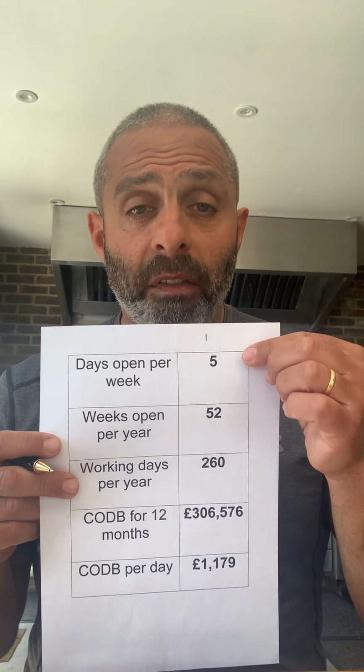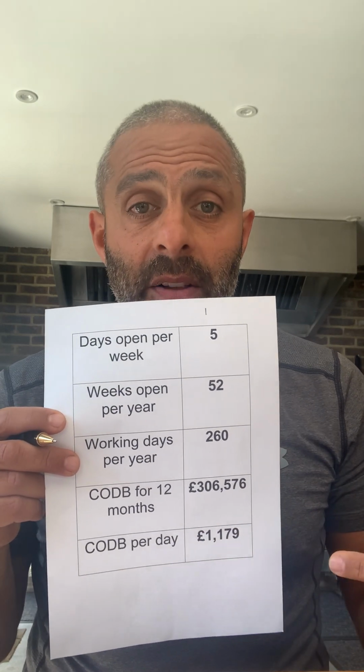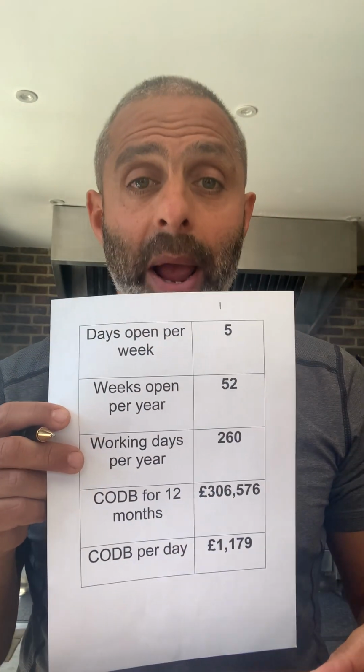So if you work for 6 days a week or 5.5 days a week, you have to add this to the calculation. So 5 times 52 will give you 260 working days, all right? And the total cost of running this specific business is just over 306,000. So if you divide that into there, you'll get a daily figure of just under £1,200 that you need to invoice to keep you above board. Not to make any money, but just to pay your overheads.